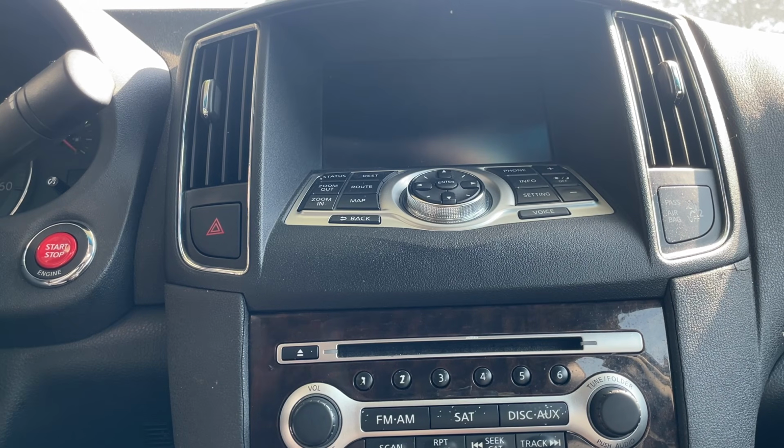And then also any other Infiniti or Nissan vehicles with or without navigation, you could try it and see if it works on your model. And if it does, put your make and model in the comments below. That way anybody else that watches this video knows it works on their car too.